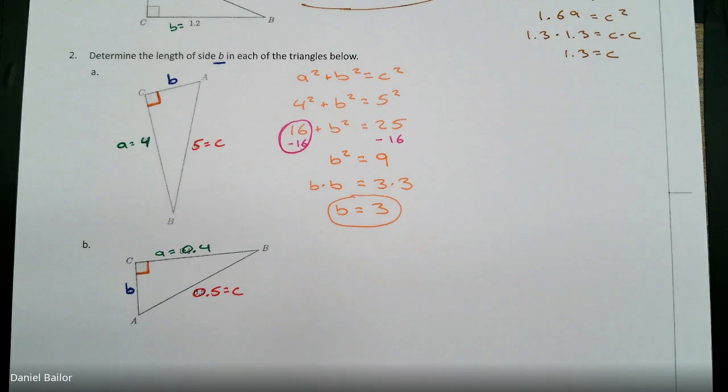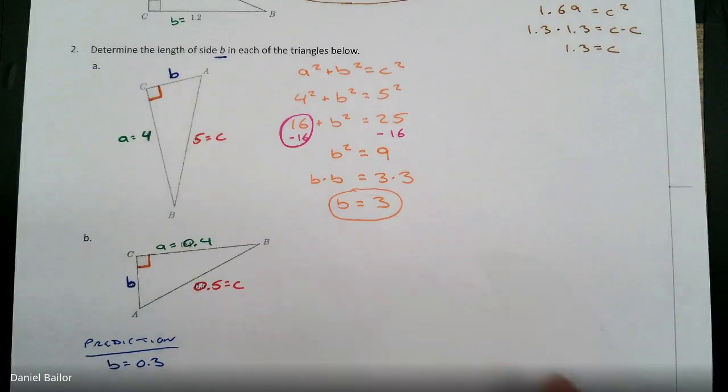But let's use the Pythagorean theorem to check and see if my prediction is correct. So my prediction right here, I'll write it down. My prediction that B will be 3 tenths. That its place value will change the same way the other place values changed. So let's do the work, just to double check myself.